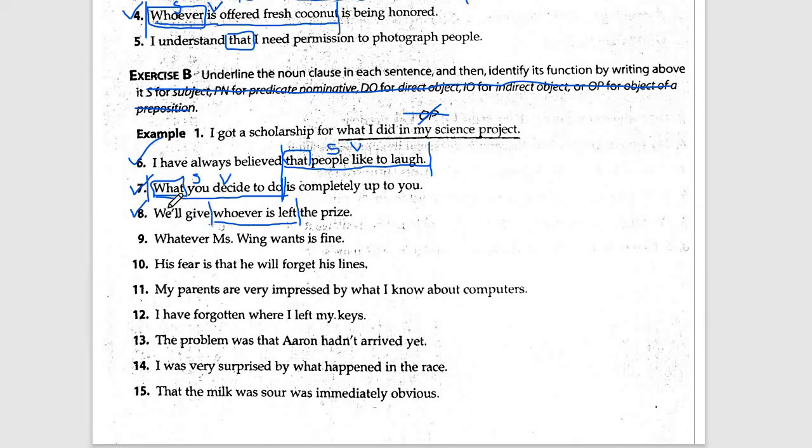So what you're really reading is someone saying, we'll give the prize. Well, who gets the prize? We'll give whoever is left the prize. We'll give someone the prize. You've got your indicator word, which just also so happens to be your subject. And then you've got verb. Okay, whoever is. And that's how this is done.